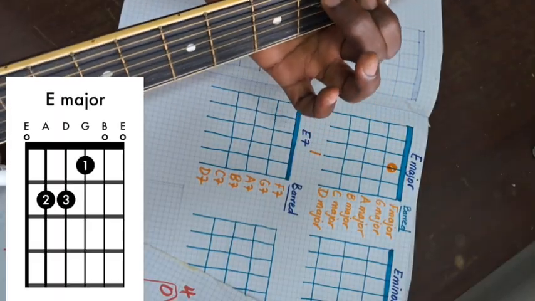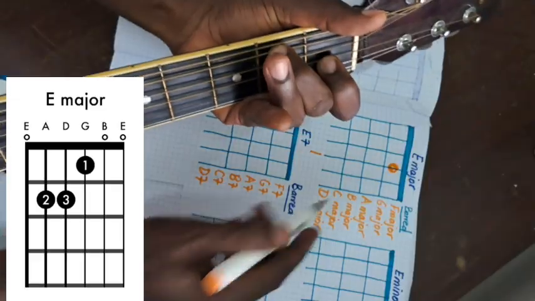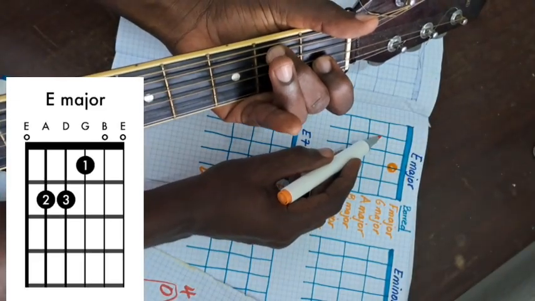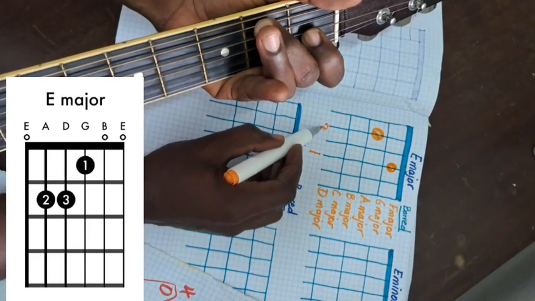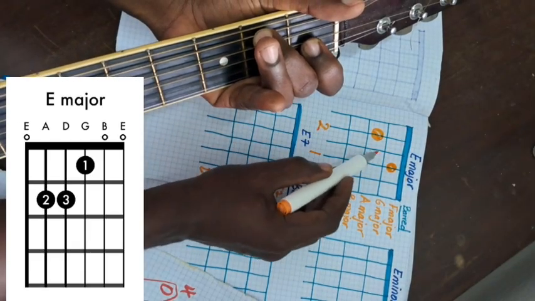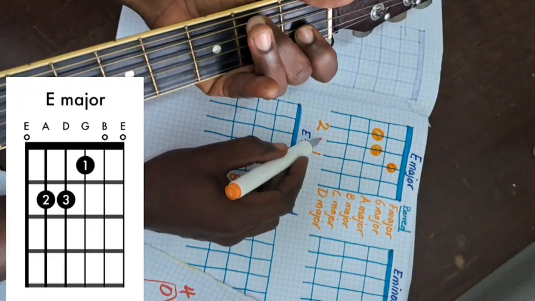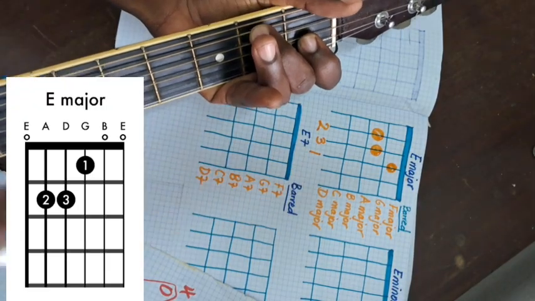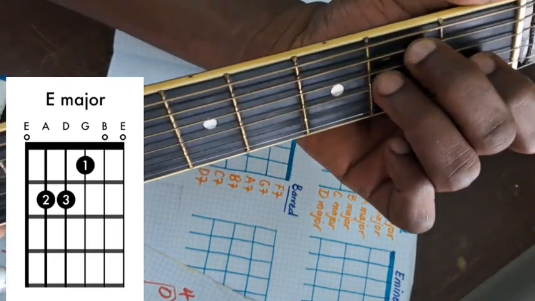Then finger 2 is on the 5th string, is finger 2. And then on the 4th string is finger 3. So this is what we have.